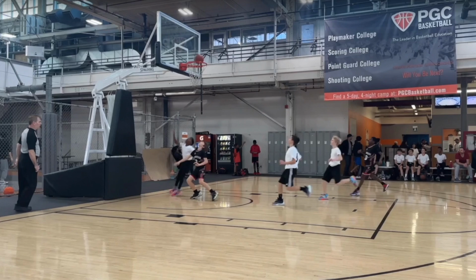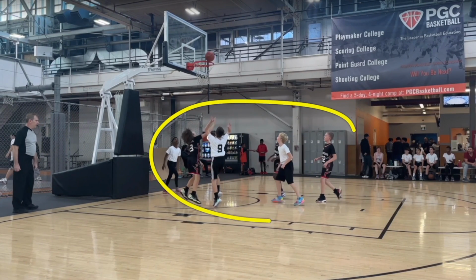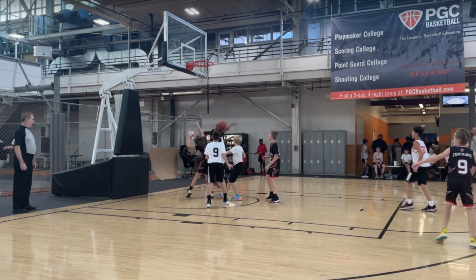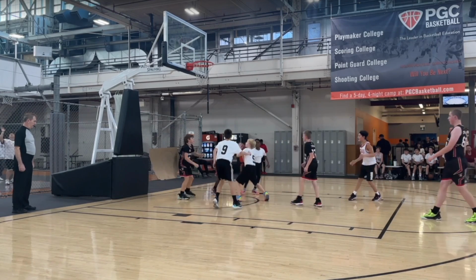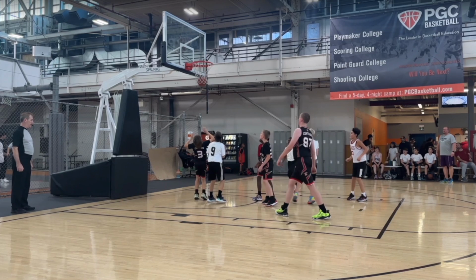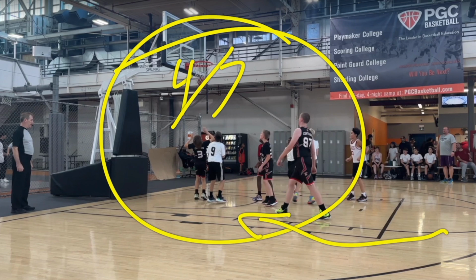You need to be able to follow up, get that offensive rebound, and go straight back up. Look, the other team is not even running back. This gives us the opportunity to get even multiple opportunities ourselves to get that layup. So this is what you need to do. Obviously, push that ball down court, but also look to follow down court in case there was a missed layup.